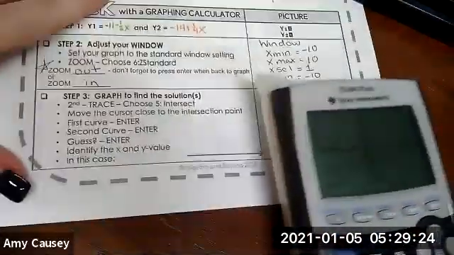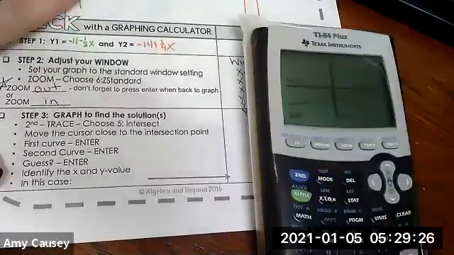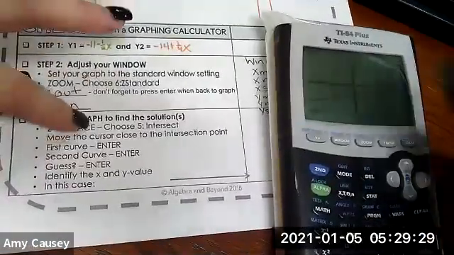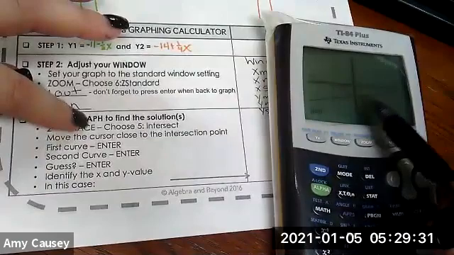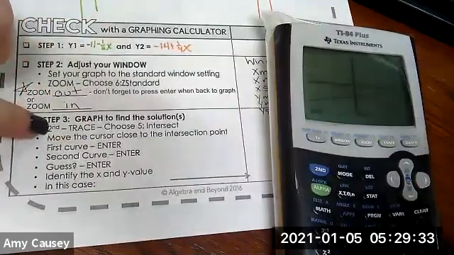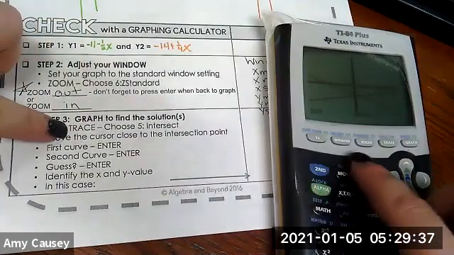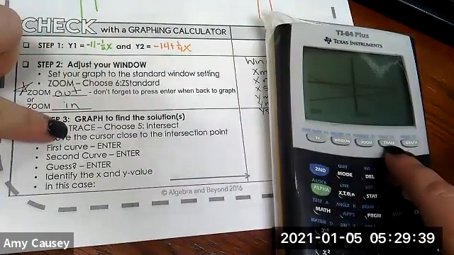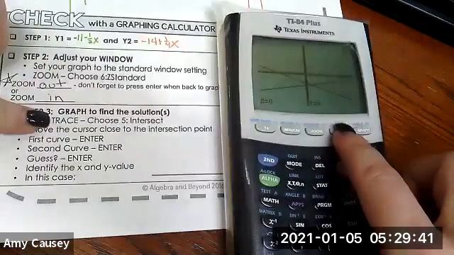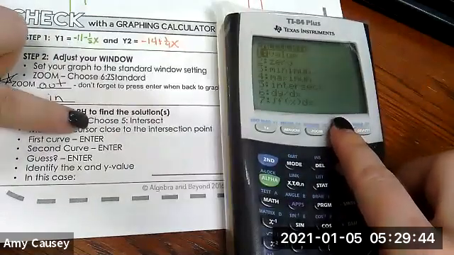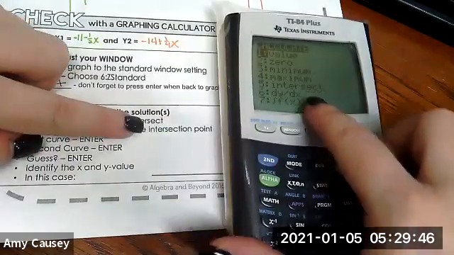So step 3, after you can see where it crosses, you're going to find that intersection. You're going to find that solution. So hit second, which is the blue button, Trace, which is up here next to the graph button. And then it says choose number 5, intersect.